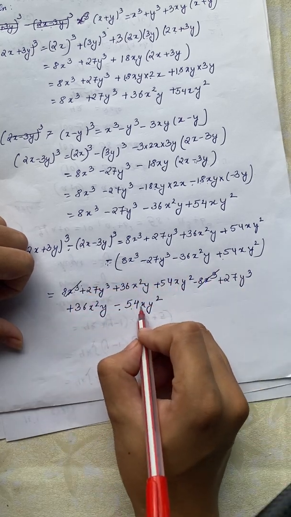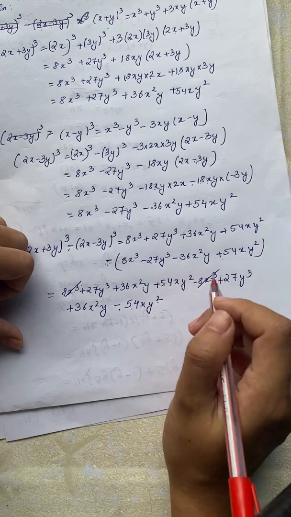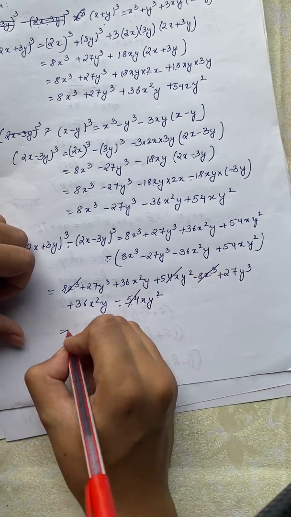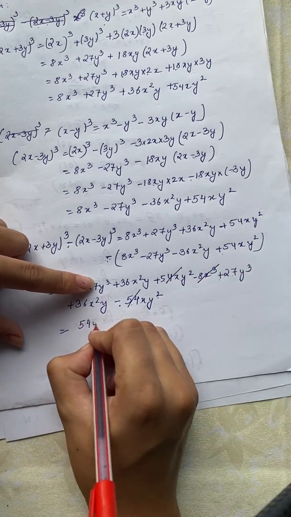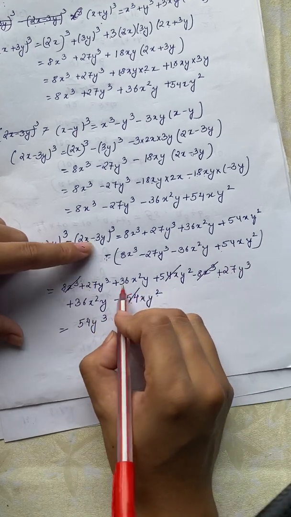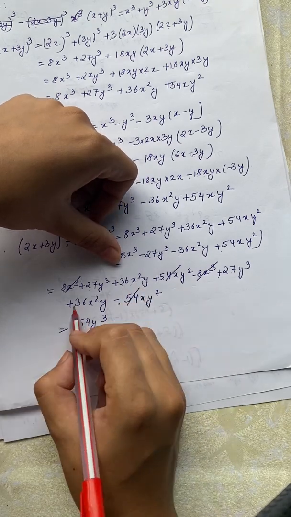Minus 54xy² plus 54xy², cancel. So what you're left with, 27y³ plus 27y³, 54y³, plus 36x²y, 36x²y.